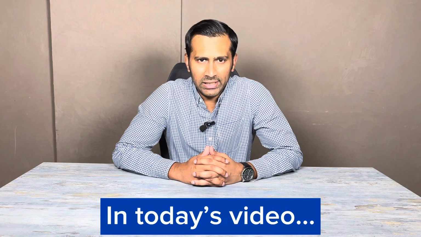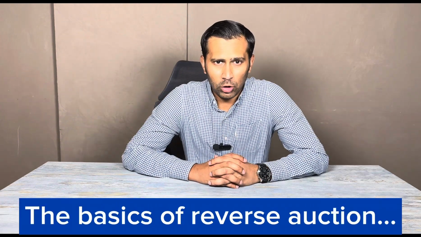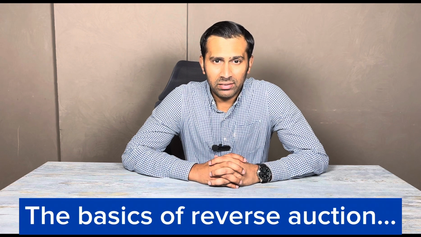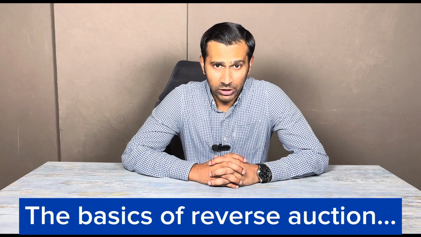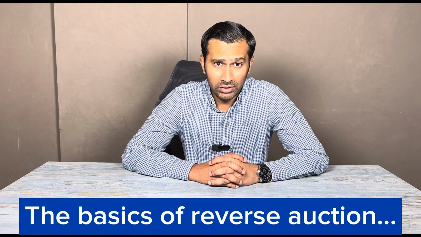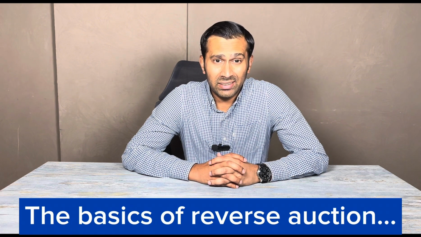So let's get started. In a typical auction, there are multiple buyers and a single seller. The buyers compete amongst themselves, and the buyer with the highest bid gets what is on offer. In reverse auction, there is a 180 degrees shift. There are multiple sellers and a single buyer. The sellers compete amongst themselves, and the seller with the lowest bid gets what is on offer.